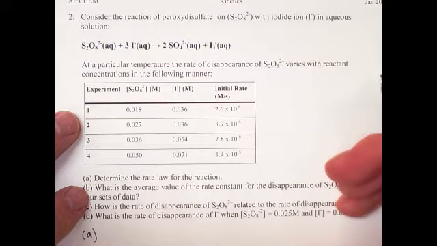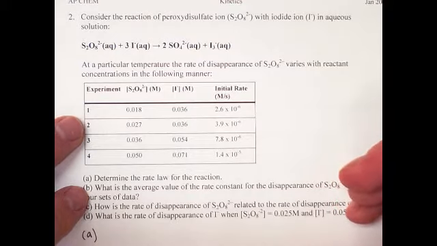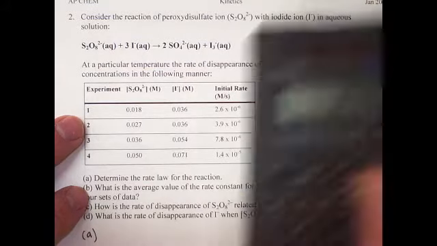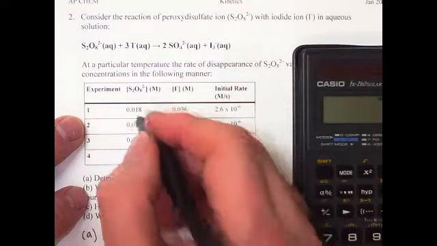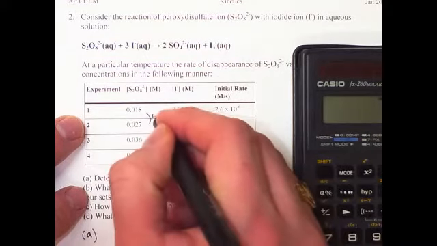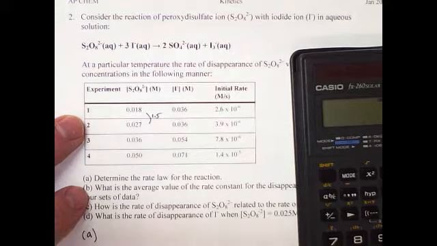So let's see if we can actually just rationalize our way through. 0.027 divided by 0.018 is an increase of 1.5, and iodide is being kept the same.